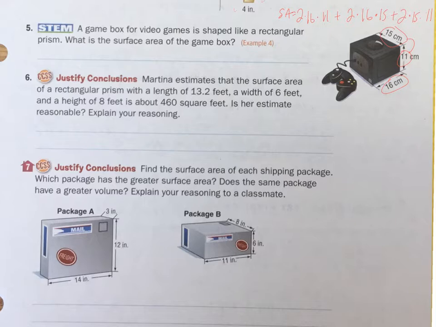Okay, let's add all these up. 2 times 16 times 11 equals 352, plus 2 times 16 times 15 equals 480. 2 times 15 times 11 equals 330. So 330 plus 480 plus 352 gets me a total of 1,162 centimeters squared.